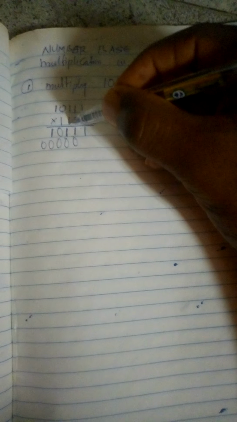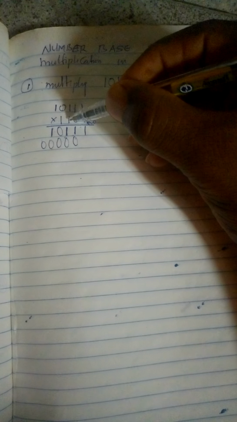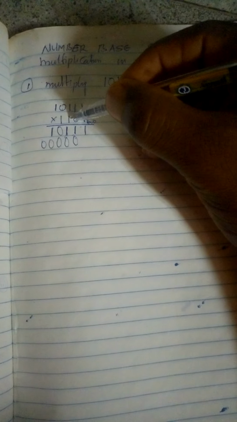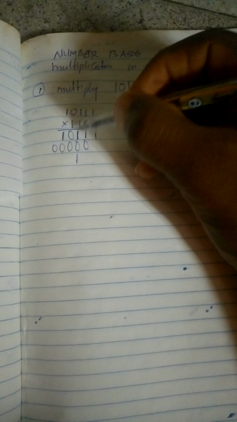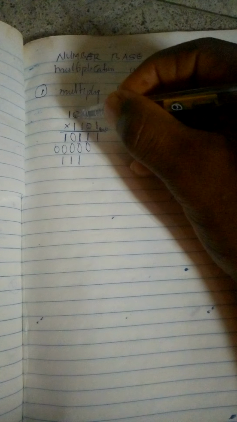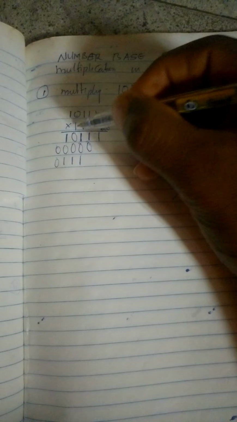When we are multiplying this, as I've told you earlier, every multiplying must be under that which we are multiplying, right? Now 1 times 1 is 1. 1 times 1 is 1. 1 times 1 is 1. 1 times 0 is 0. And 1 times 1 is 1. Have you seen that now?